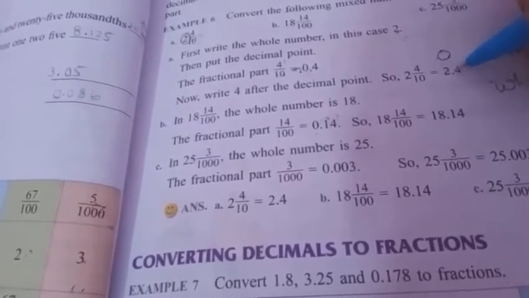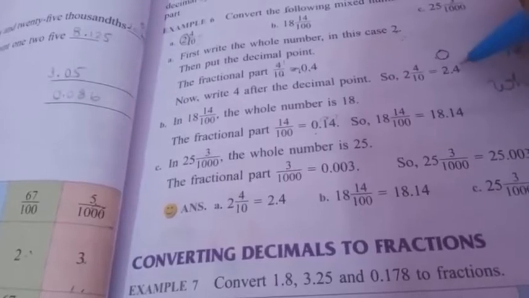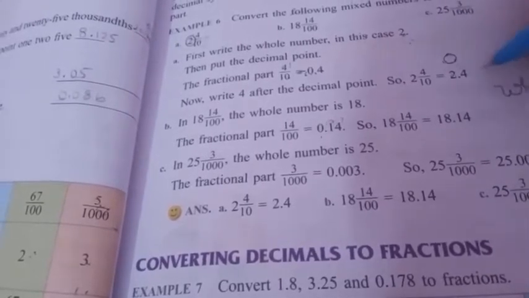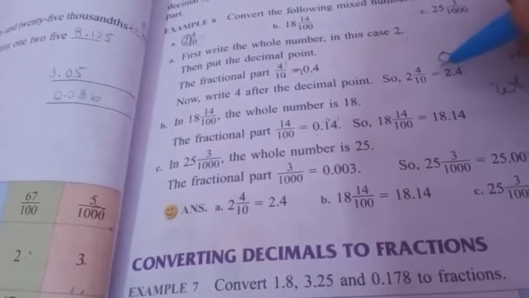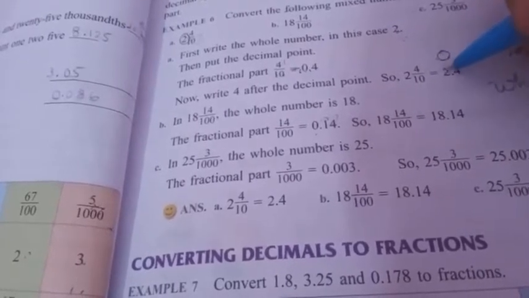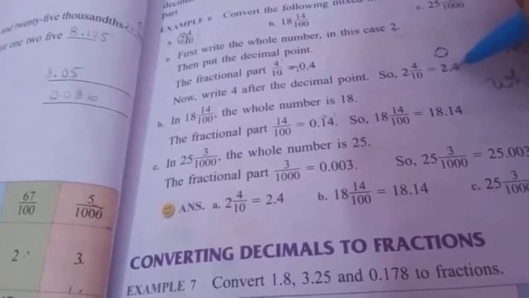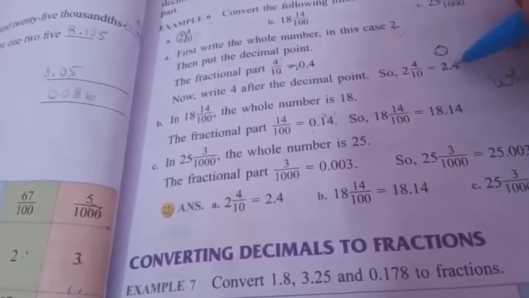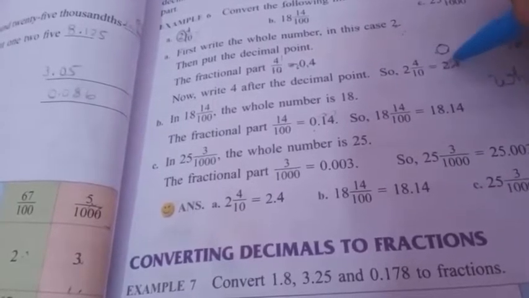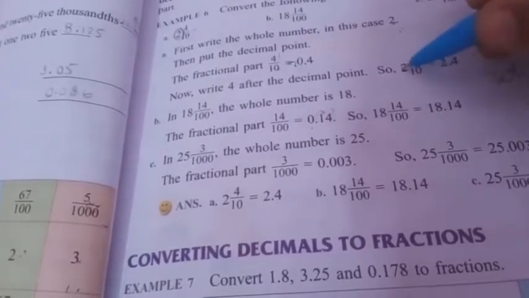So 2.4. Got it? Tens, ones. Don't get confused. The whole number is ones. So before the point, the ones number will come, that is the whole number.